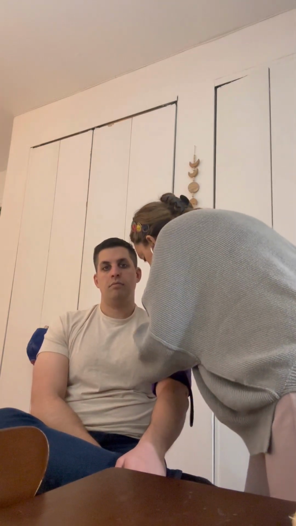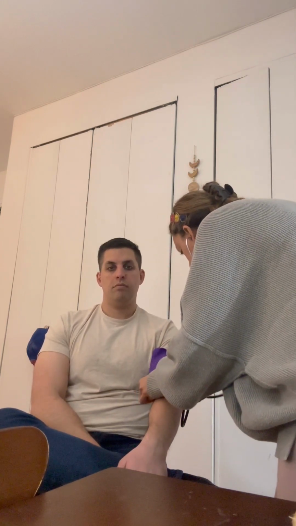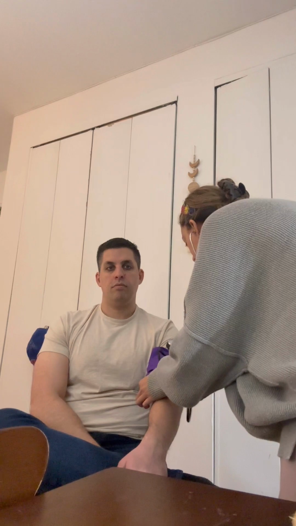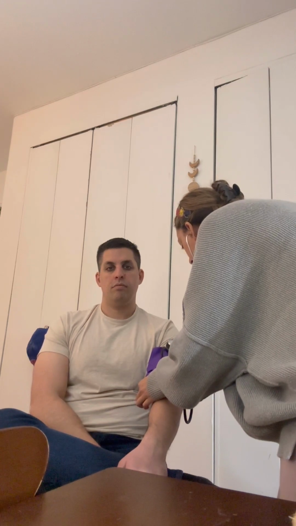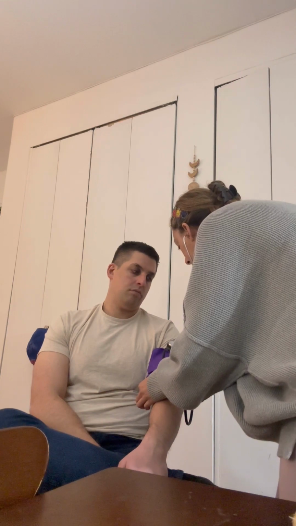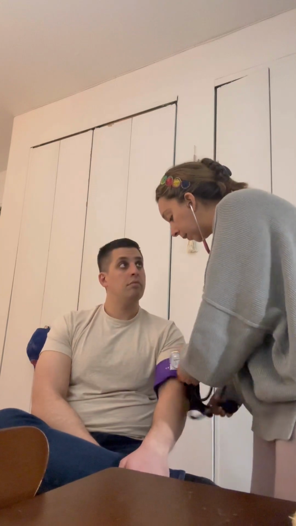Just going to be doing vitals. All right, 130 over 75. I'm just going to be assessing his respiratory rate for 15 seconds by placing my hand over his chest.